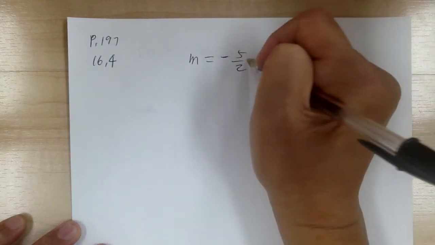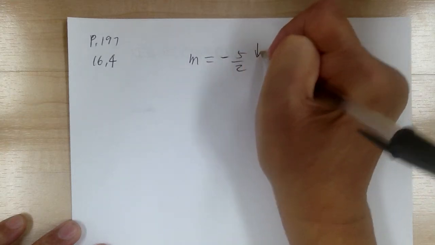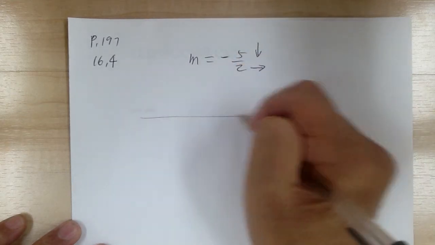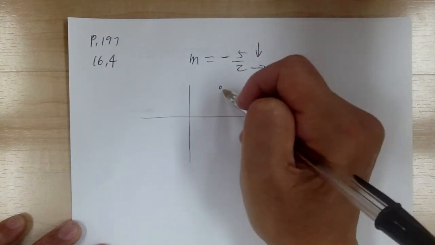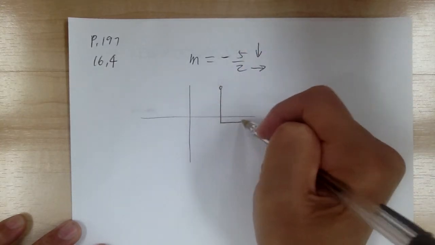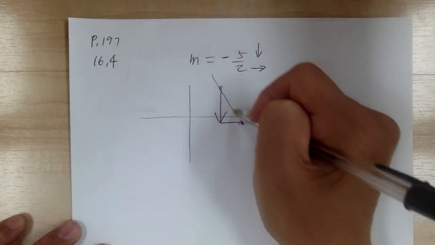Now, if you make the negative on the top, that means you have to go down 5, you have to go over 2. So let's say you have a point over here, you go down 5 and you go over 2. So go down 5, go over 2, and you get the next point and you draw that.